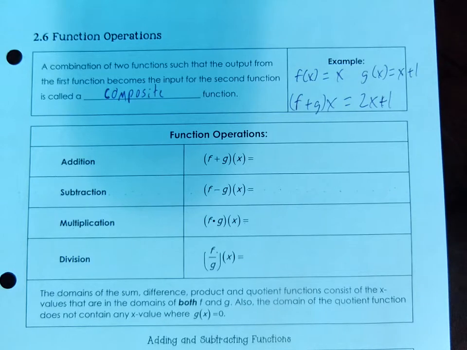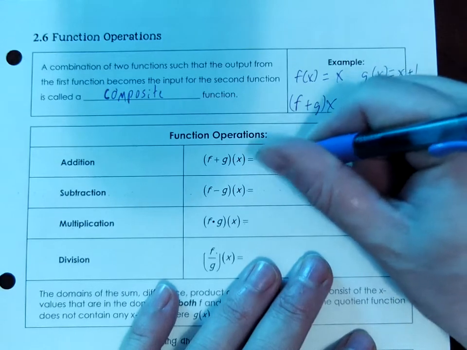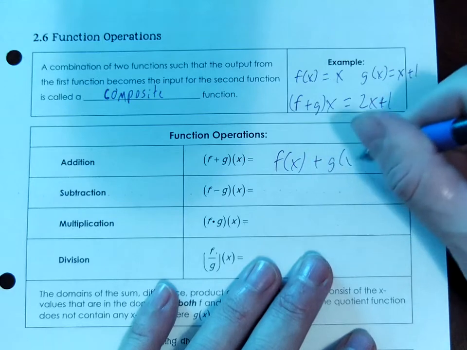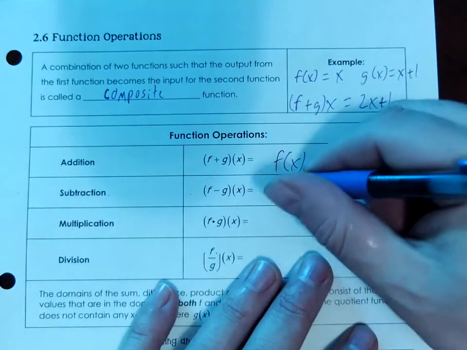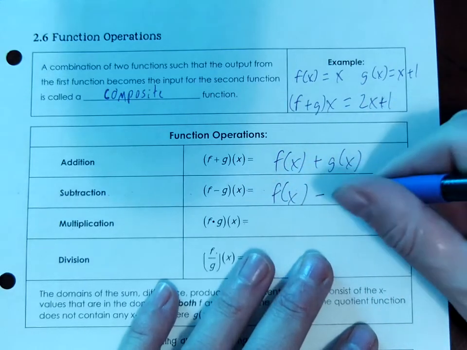Alright, so function operations. F plus g of x is equal to f of x plus g of x. You add the two together. Usually I prefer to add vertically with these and line common terms, like terms, one above the other. F minus g of x is equal to f of x minus g of x.